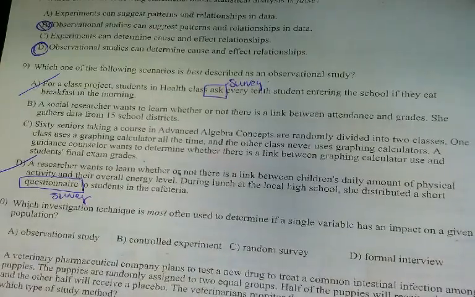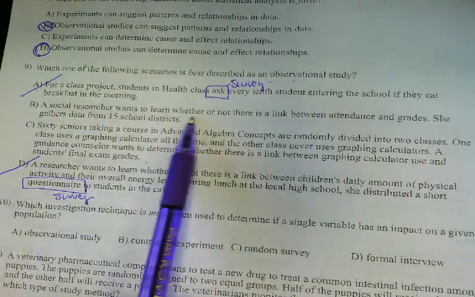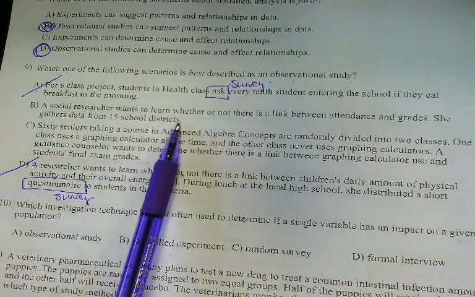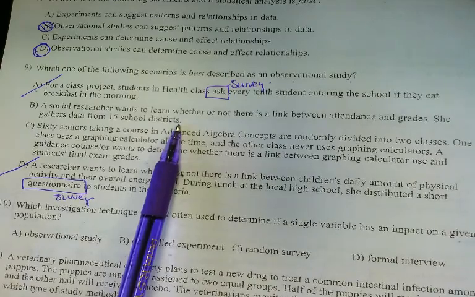Okay. Now, I think there's a big difference between B and C, and we are looking for observational study. A social researcher wants to learn whether or not there's a link between attendance. She gathers data from 15 school districts. She's not changing anything, she's just watching. So if you're watching, you're what? Okay.